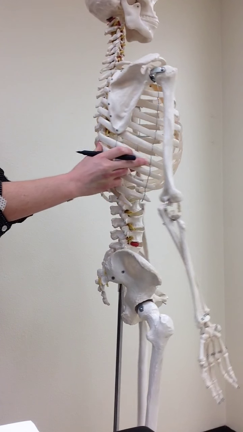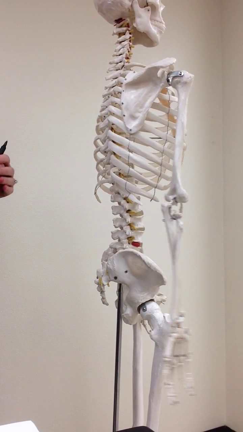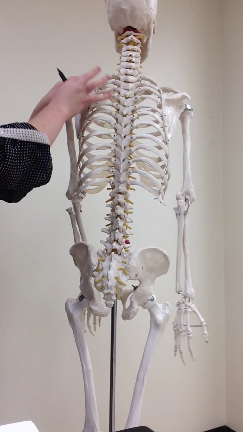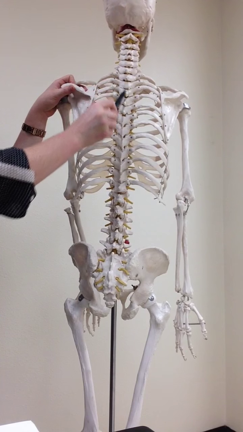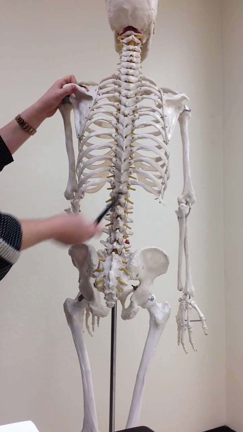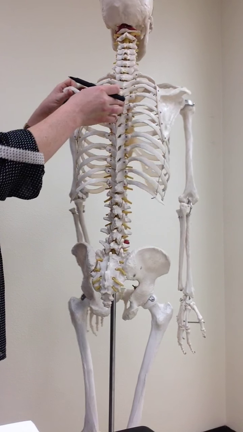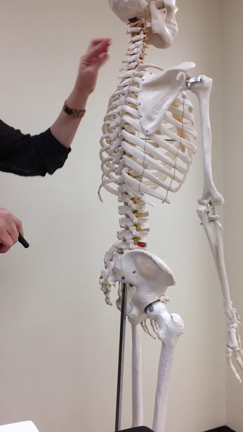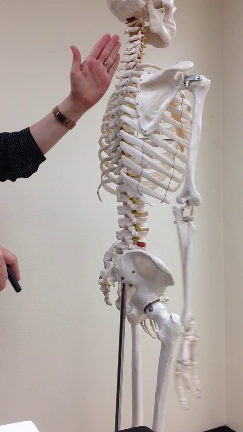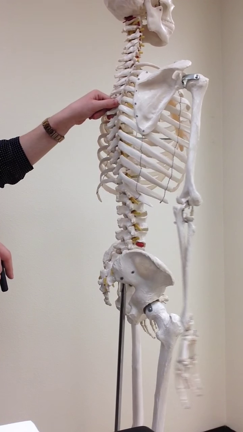Okay, so on to our thoracic vertebrae. There are 12 of them, and each of them will be articulating with a rib. You can see here's your rib cage. We have 12 ribs, therefore we have 12 thoracic vertebrae. Each of these thoracic vertebrae is articulating with a rib, and you'll also notice the spinous processes of the thoracic vertebrae are a lot longer, and they tend to slant down at an angle. This is because your thoracic vertebrae are going to restrict movement.